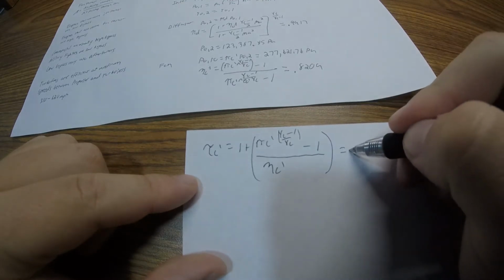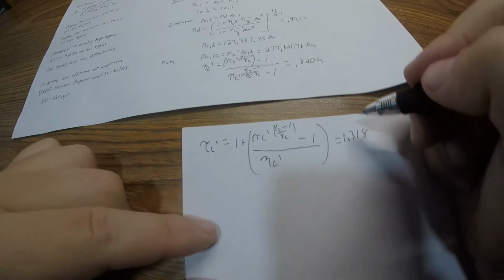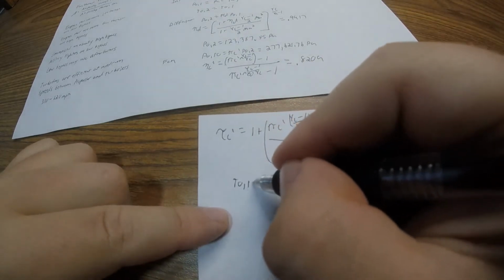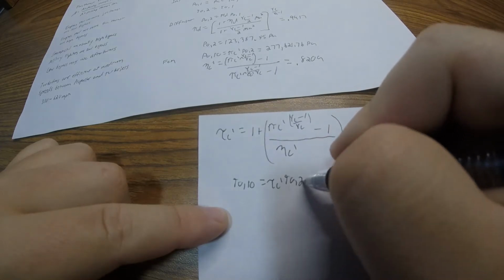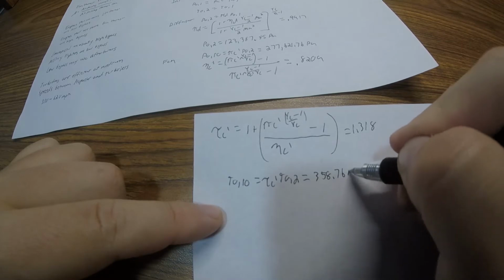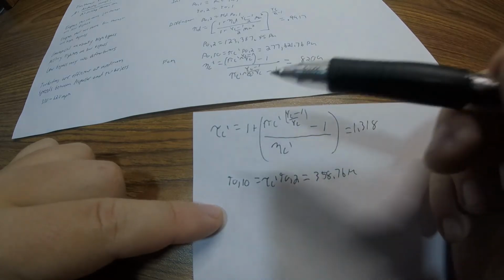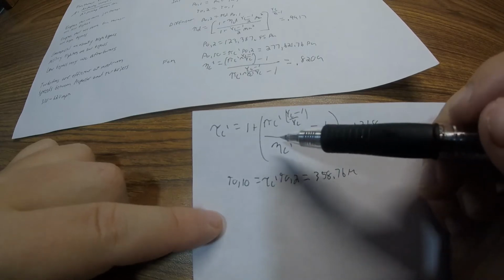That equals 1.318. So we can calculate now the temperature at state 10 equals tau C prime times TO2, which equals 358.76 Kelvin. So it makes sense, as going through the compressor, temperature increases and the pressure increases.